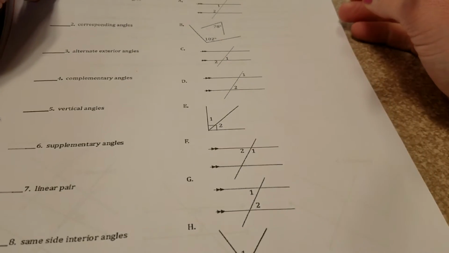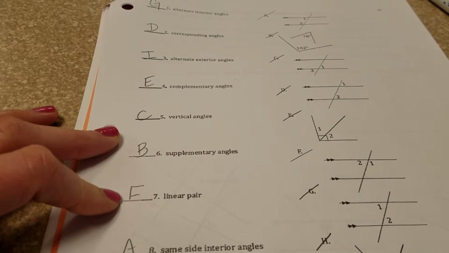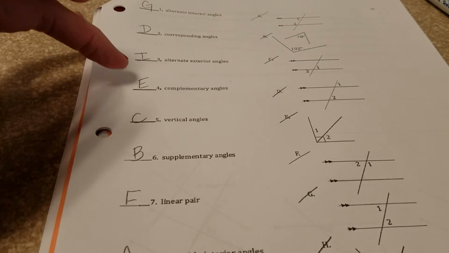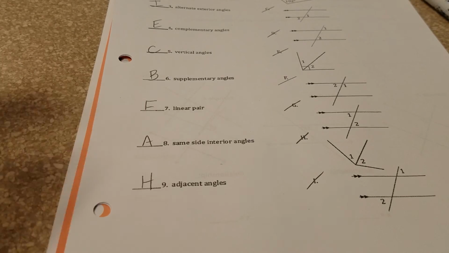Take a minute to look at the next page and see if you can match these up. Come back to check your answers. Going down your list, you should have G, D, I, E, C, B, F, A, and H.